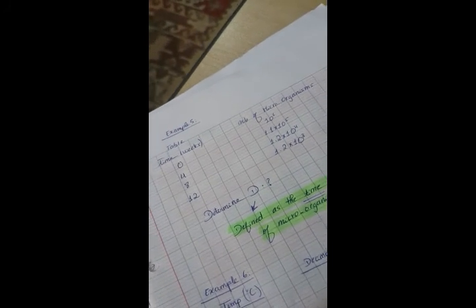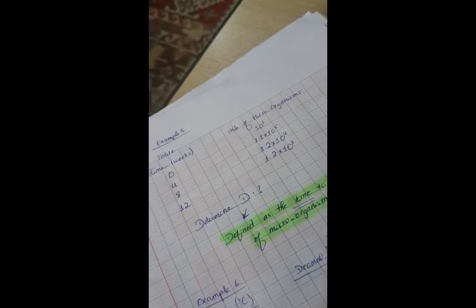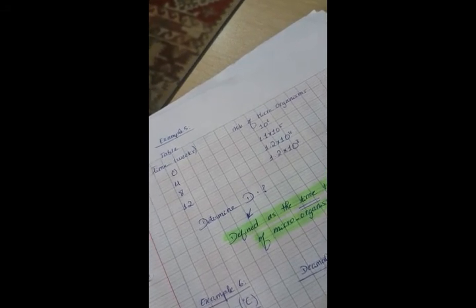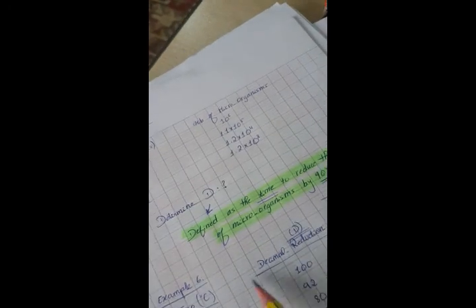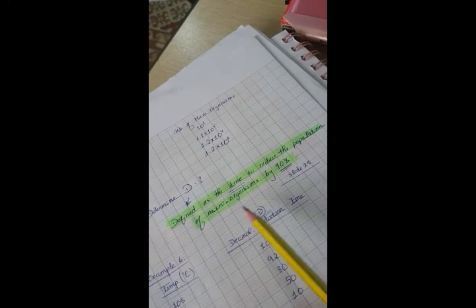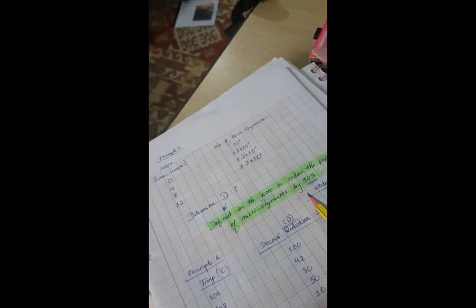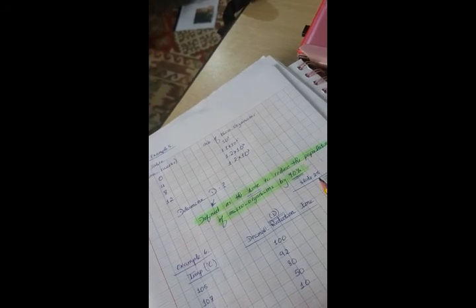What we have to do is to determine D. In order to know how to determine D, we have to figure out, or put in our mind, the definition of D. D is defined as the time to reduce the population of microorganisms by 90%. You can find this definition in slide 25.